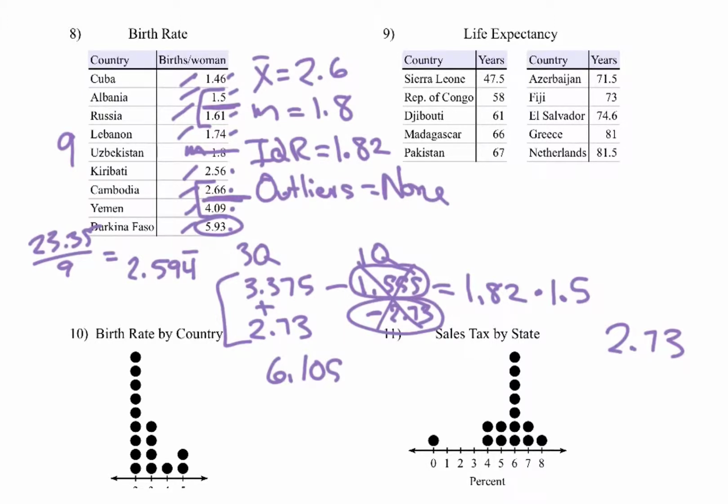Okay? All right, life expectancy. We do the same exact thing, right? And there's 10 of them here. So we're going to find some number and divide it by 10 for our mean. Then we get our median and our interquartile range, and then we go from there, okay? So we get 681.1, which we divide by 10, which should be an easy division. So 68.11, 68.1 for our mean.